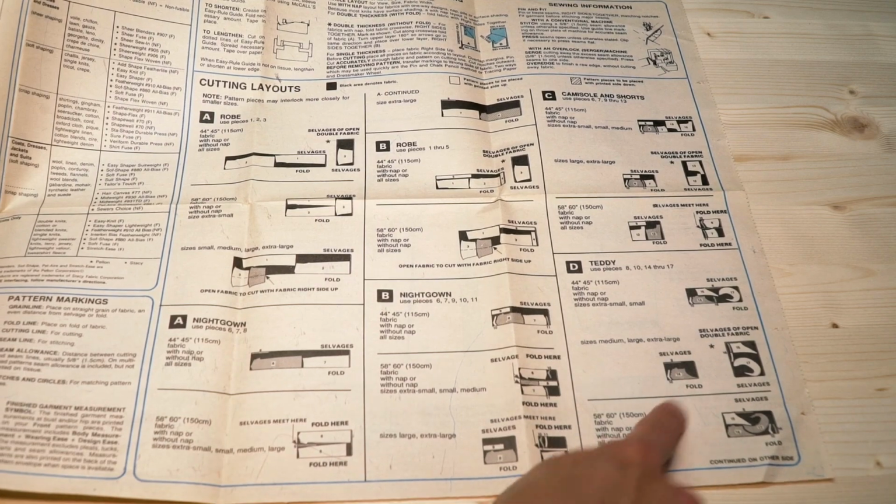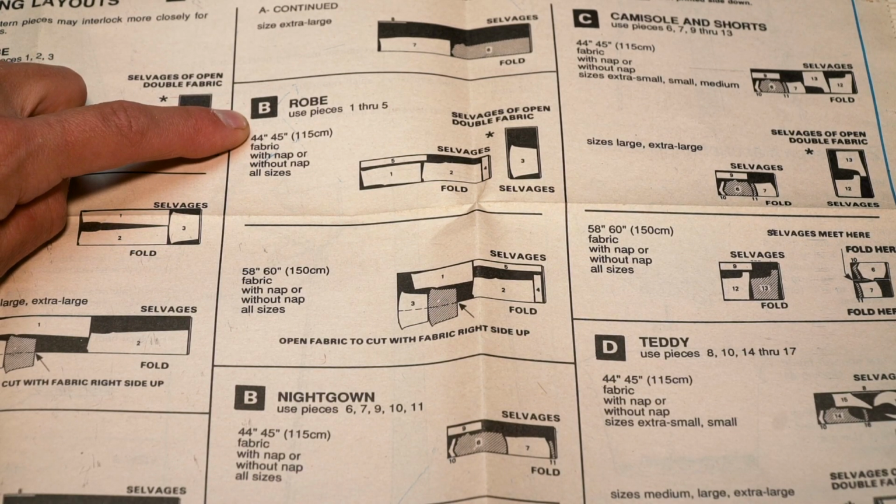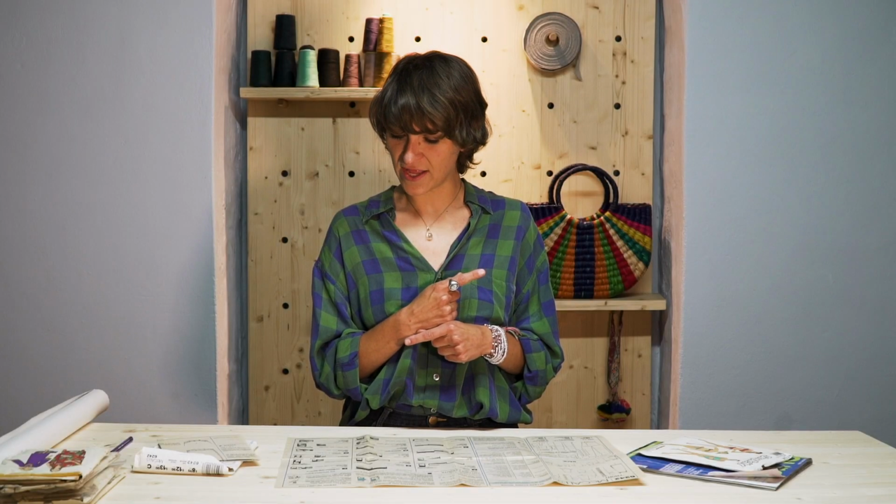Another thing you'll see in your instructions is the cutting layouts. I discussed the importance of these layouts in another video. These cutting layouts show you how to properly place your pattern pieces. They could also be very important for saving fabric in the long run. Also, if you have a fabric that has nap, there are cutting layouts just for fabrics with nap, okay? I discussed fabric with nap in another video, so go check out that video. Let's move on to the actual pattern, okay?